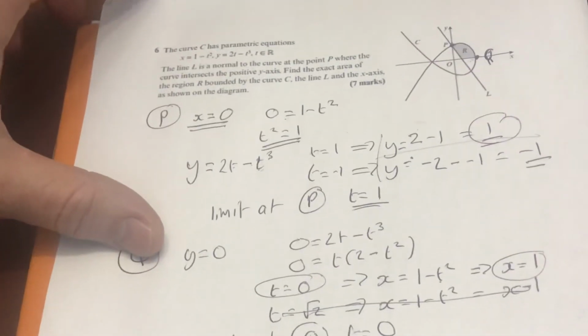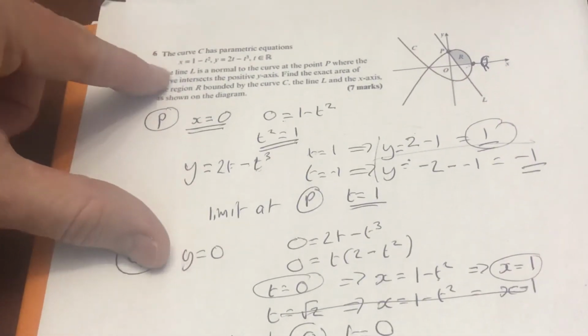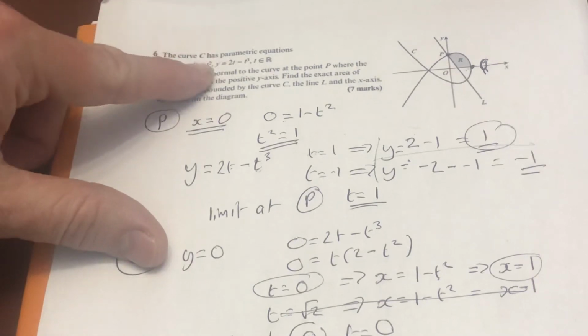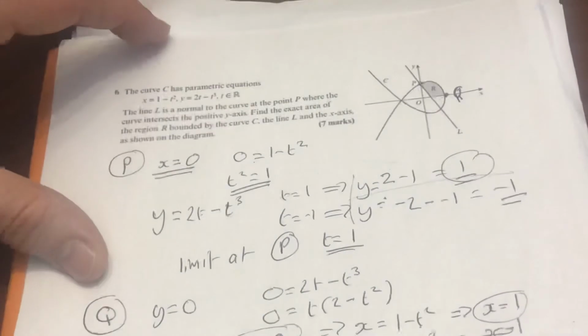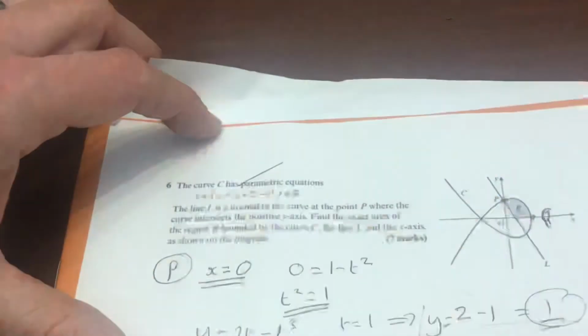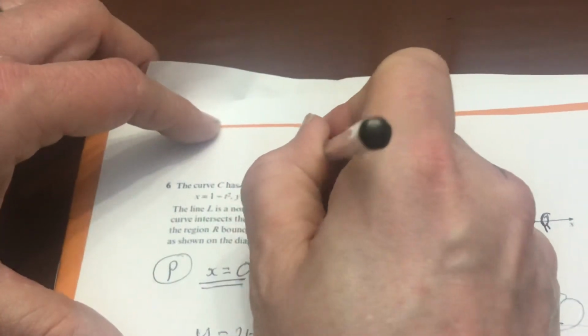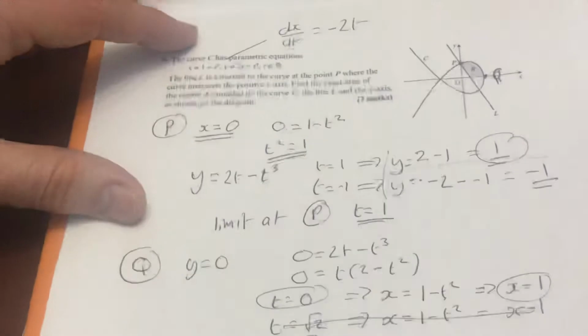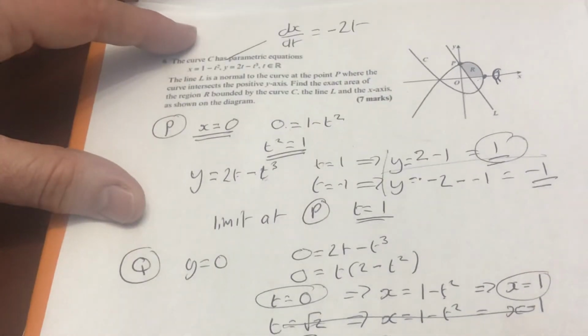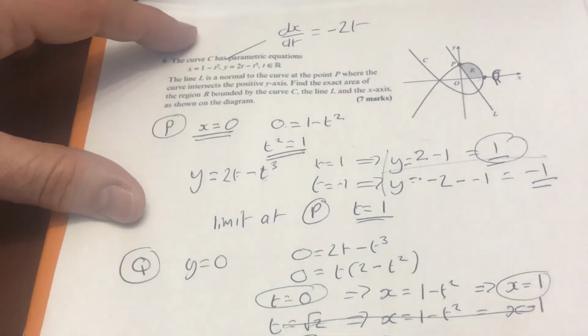Let's have a look. So x is 1 minus t squared. So if x is 1 minus t squared, I know there that dx/dt is negative 2t. So I've got y times negative 2t.